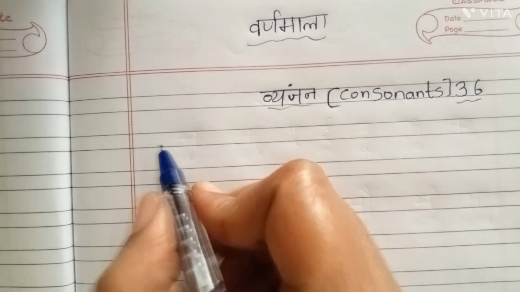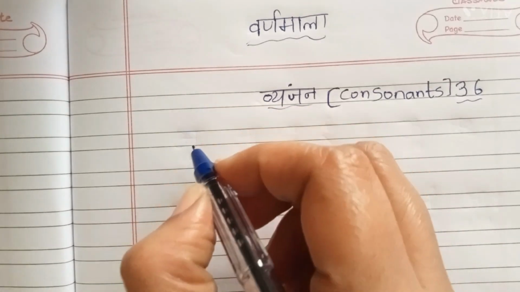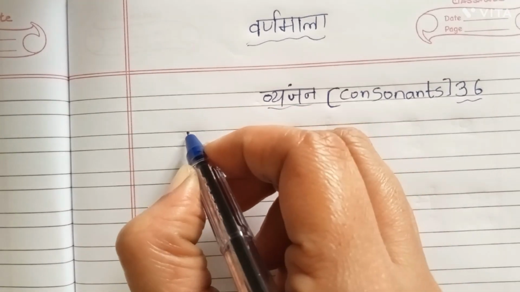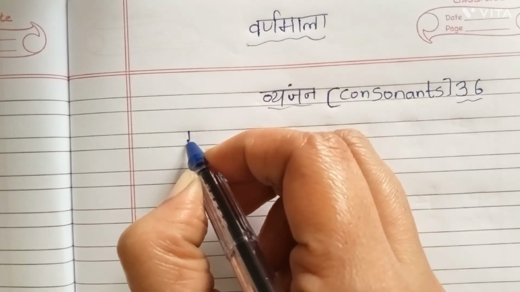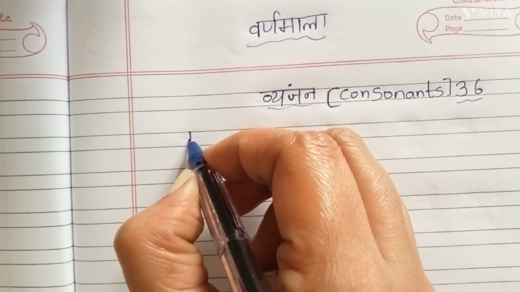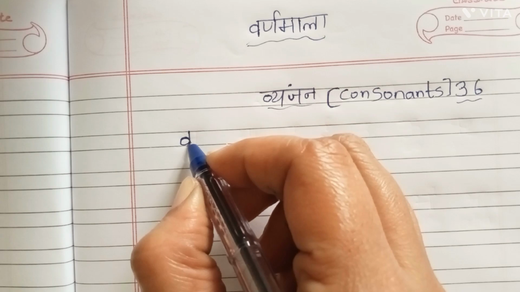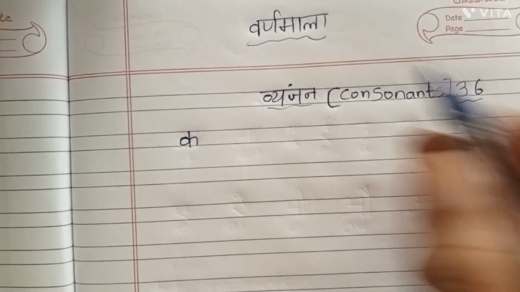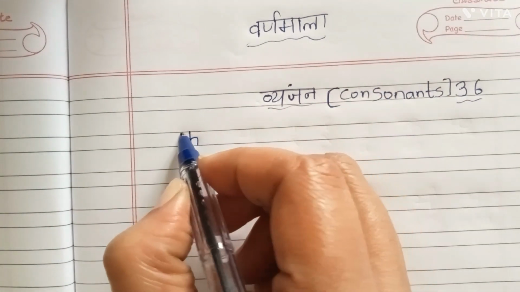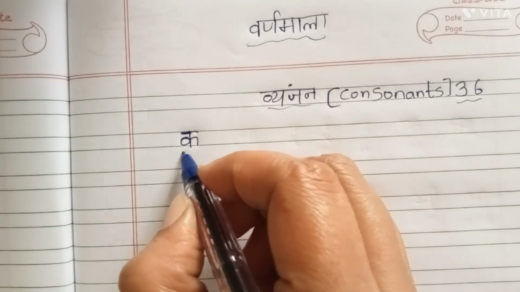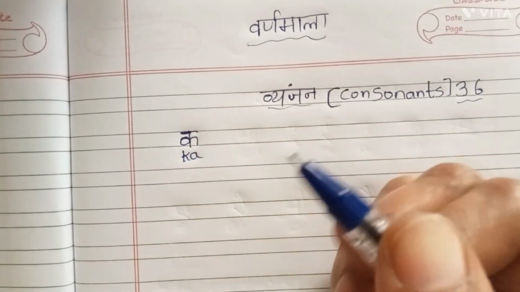Let's start. The first letter is K. You can write a standing line in the middle. On the left side you can write one small circle. On the right side you can write one downward curve. On the top you can write one sleeping line. This is K.